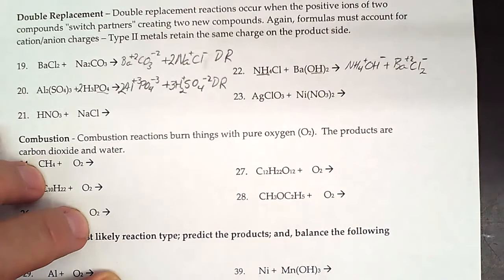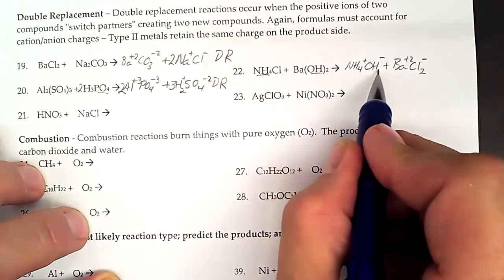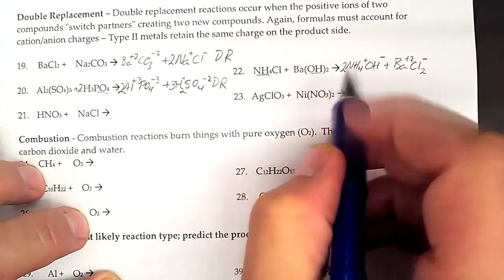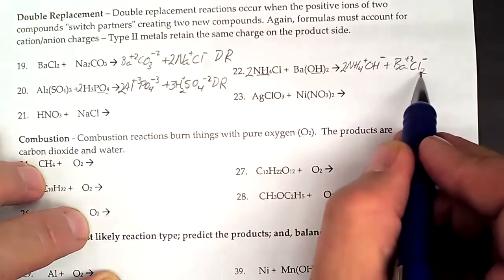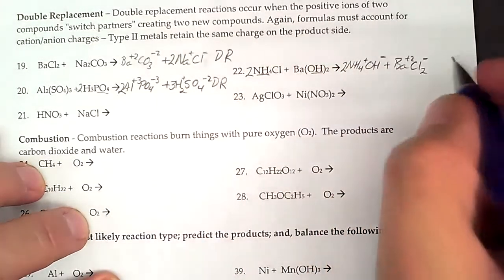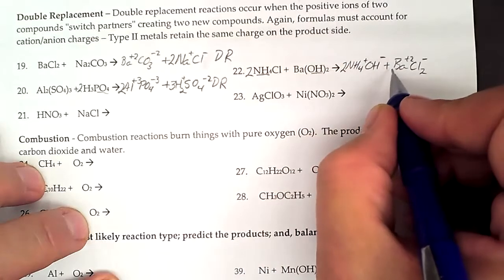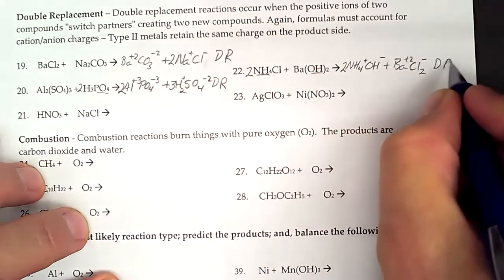And then we balance it left and right, and we're not done because I see that I have 2 hydroxides and 1 hydroxide, so I'm going to need a 2 here. But that made 2 ammonium groups, so I need a 2 here. And that made 2 chlorides, but I already needed 2 chlorides, so that is a good sign for me, and I can double check it. And do I have all even numbers in front? No, I don't, because I have 1 and 1, so that's good for me, double replacement.